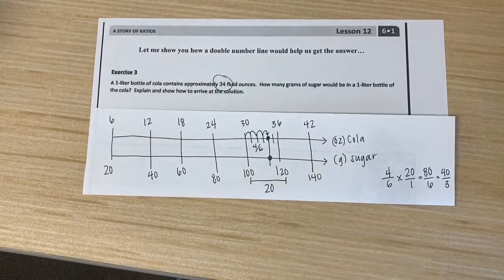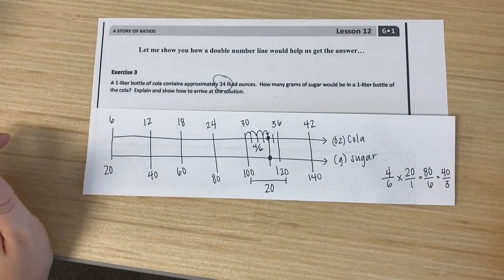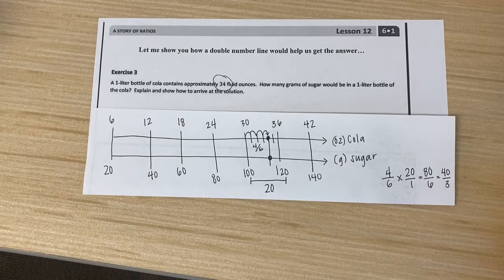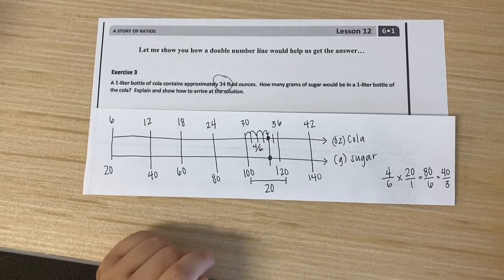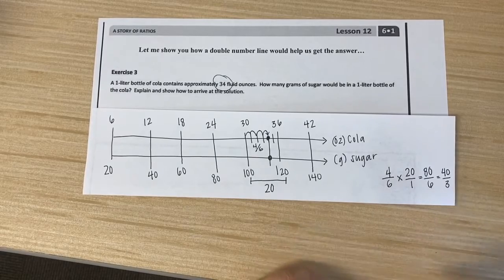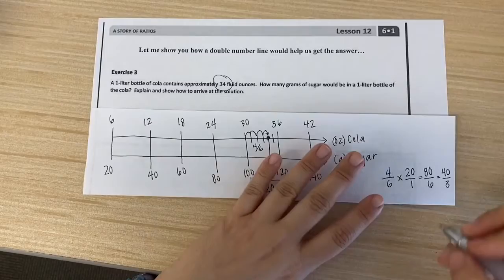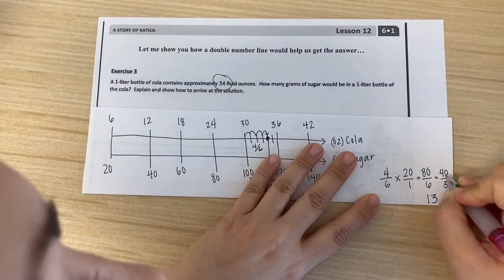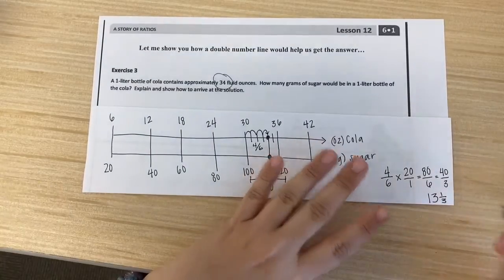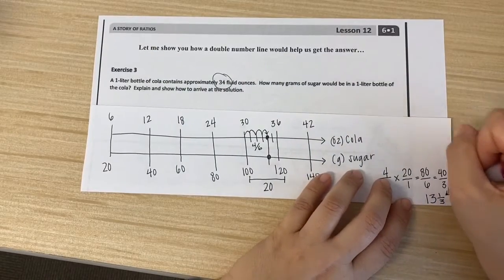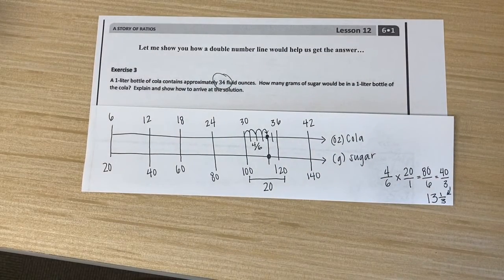Right now, that is an improper fraction, so I want to figure out what the whole number is. Well, I know 3 times 12 is 36, and 3 times 13 is 39. So 13, and there would be 1/3 left over. So 13 and 1/3 is how much 4/6 of 20 is.